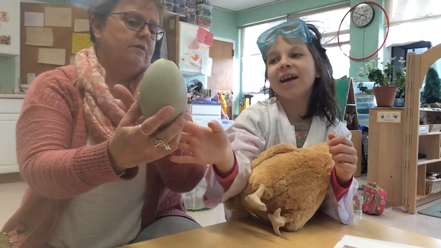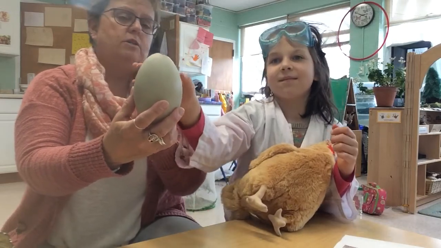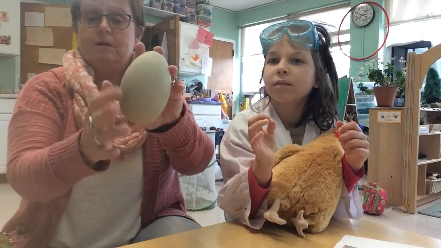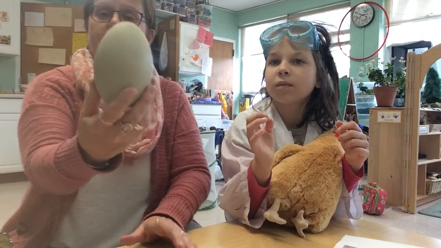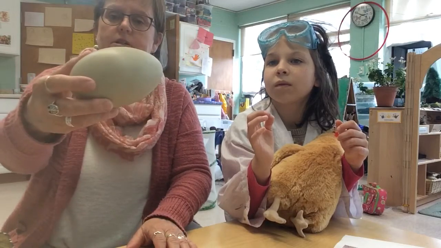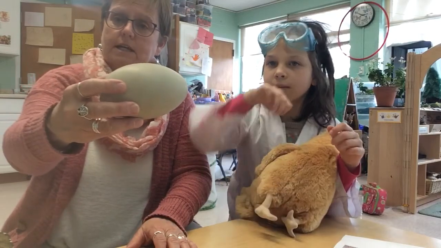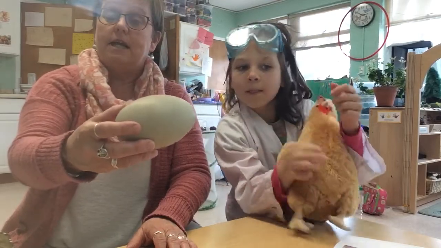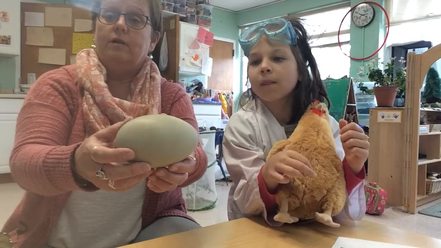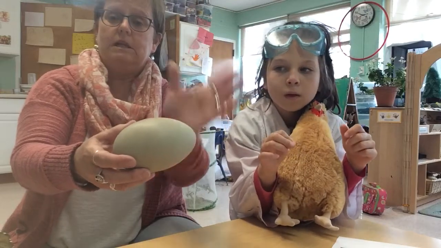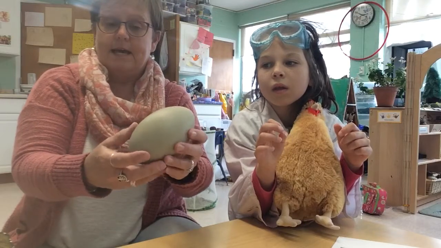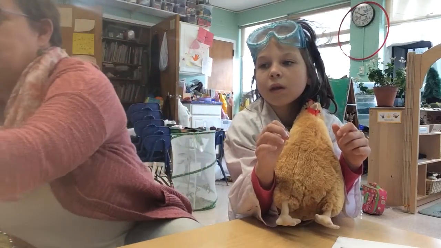Yeah, you feel some tiny little bumps on there? So it's not completely smooth. It's got some little bumps. It's got some texture on there. And look at the color of it. Looks kind of like a stone, doesn't it? So wouldn't this camouflage well in a nest next to a lake or a river? Some animal might think, that's just a rock. I'm not going to eat that. Right? But that is a swan's egg. It's beautiful.